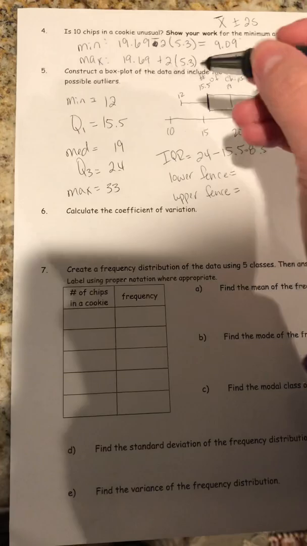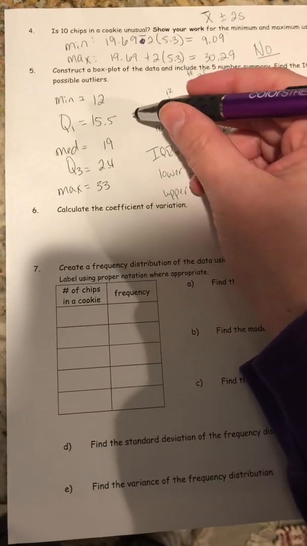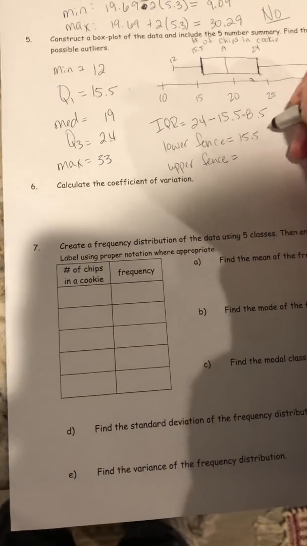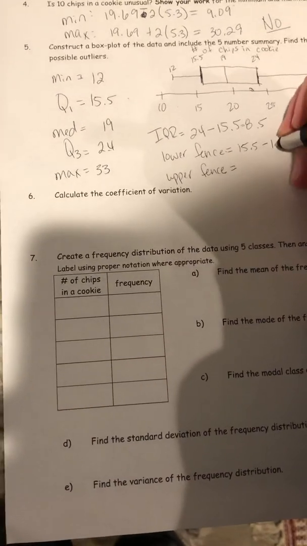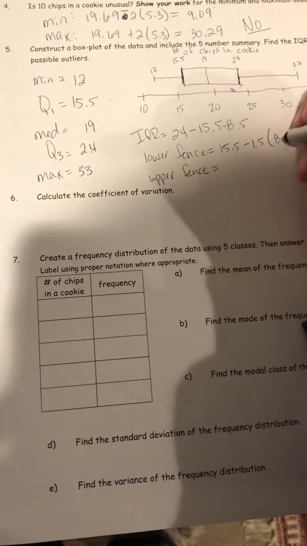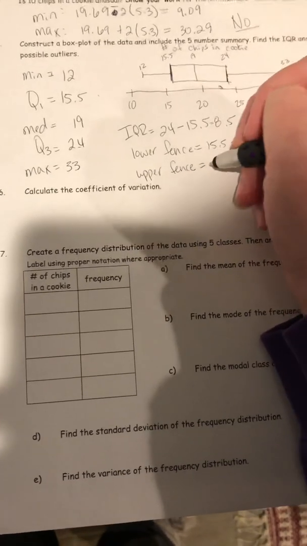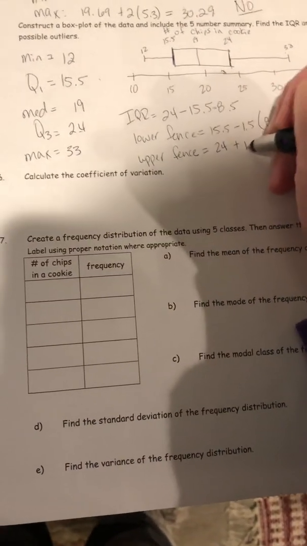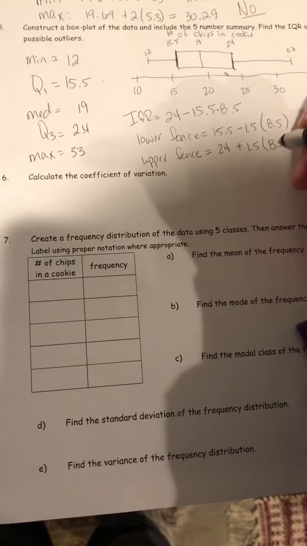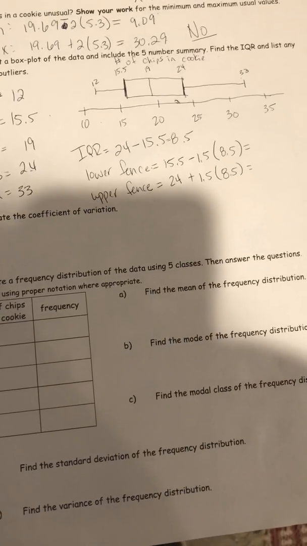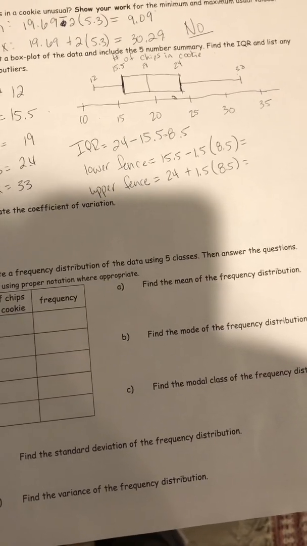So my lower fence is my first quartile, Q1, which is 15.5, minus 1.5 times my IQR, which is 8.5. And my upper fence is my Q3, which is 24, plus 1.5 times my IQR. They're a little bit similar in formulas, but not quite the same.